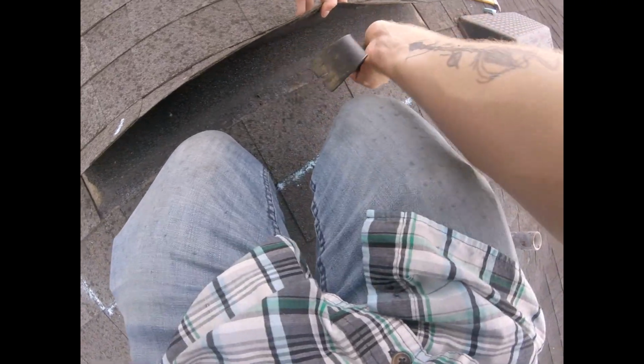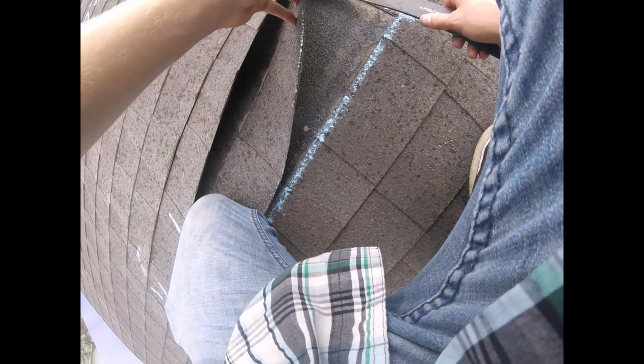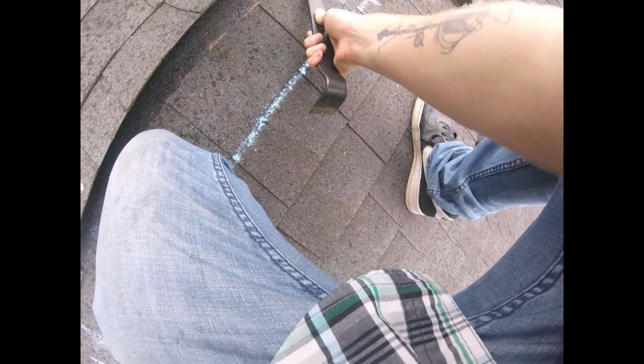Alright, this one fastener right here, which I'm gonna have to get out. And I have to do it in a very strange way. Never had to do it this way before, but it must be removed.